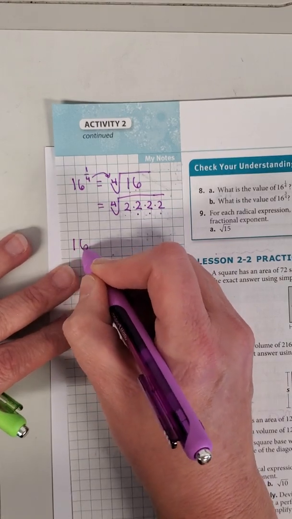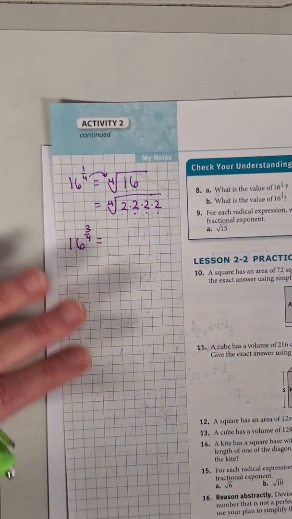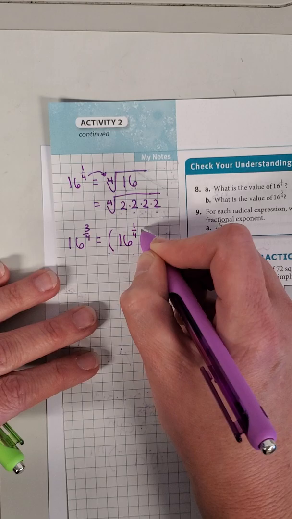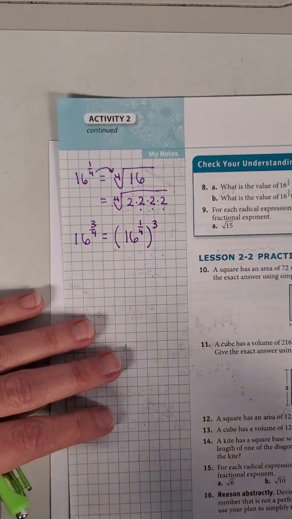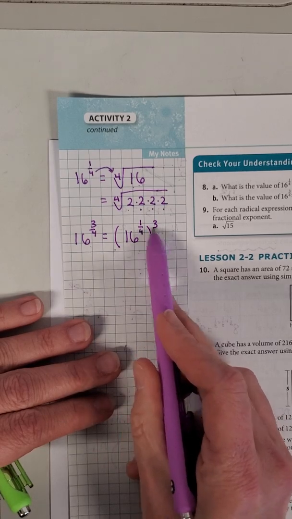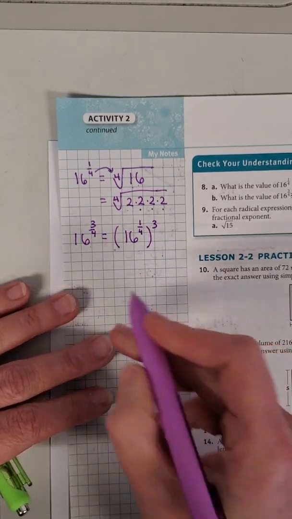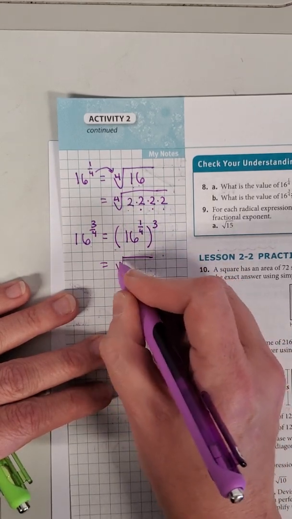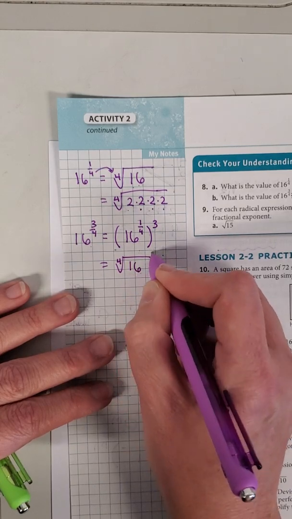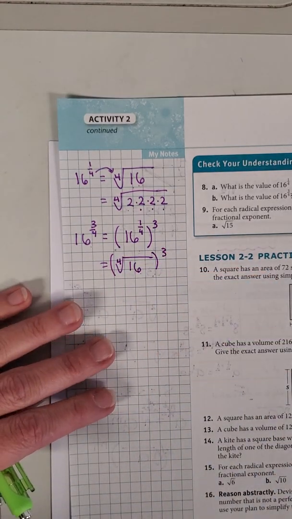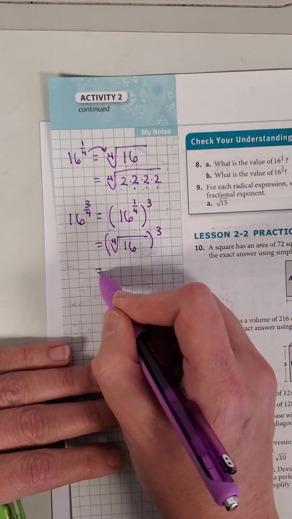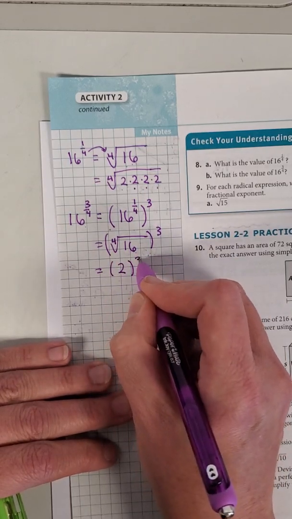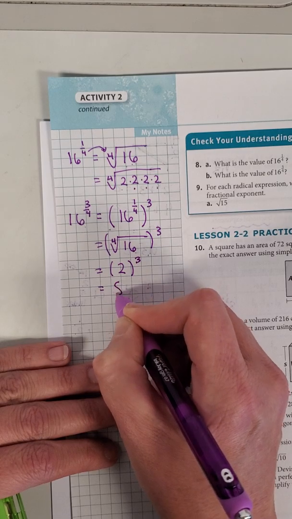Next, we have 16 to the 3/4 power. I'm going to use the rule that we just saw a second ago, which said that I can rewrite this as 16 to the 1/4 cubed. Those are equivalent. If I multiply my exponents, I will get 3/4. Now I'm going to do the same thing that I did just a second ago. I'm going to rewrite this as the 4th root of 16 cubed. The 4th root of 16 we just saw was 2. So this is going to be 2 to the 3rd power, and 2 cubed is 8.